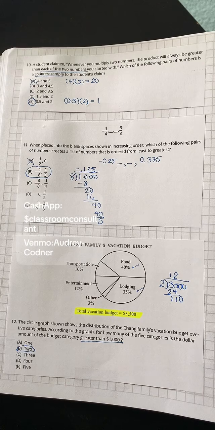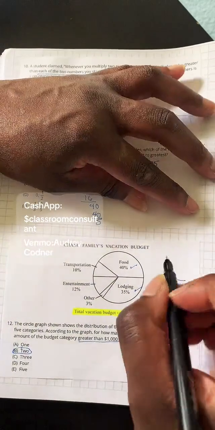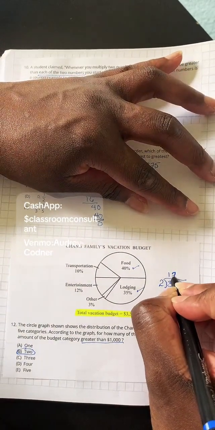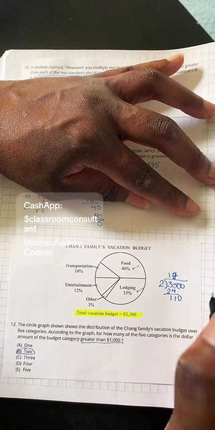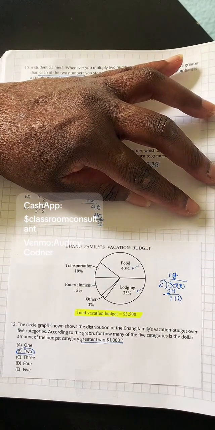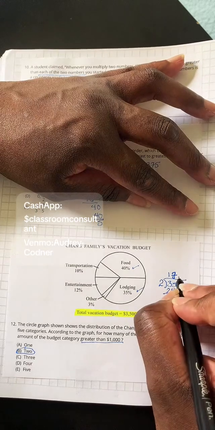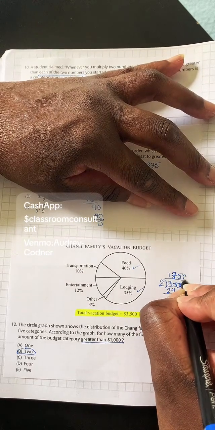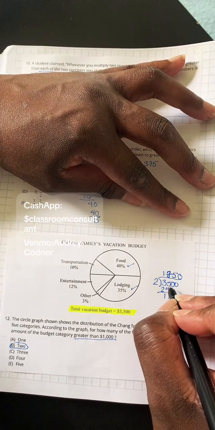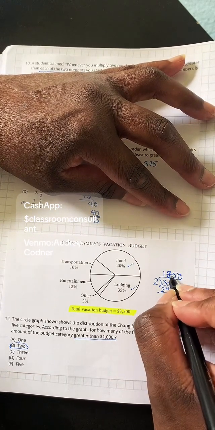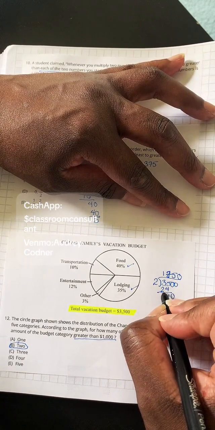Hold on, not 12. What am I doing? Yeah, the heat is really starting to get to me now. It's not 12, it's 7. For shame. So that'll be $750.